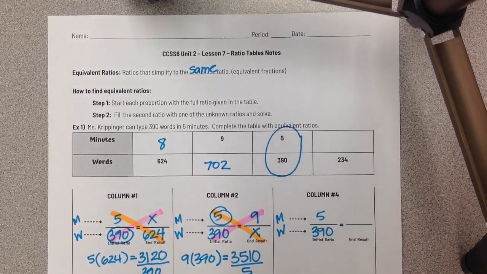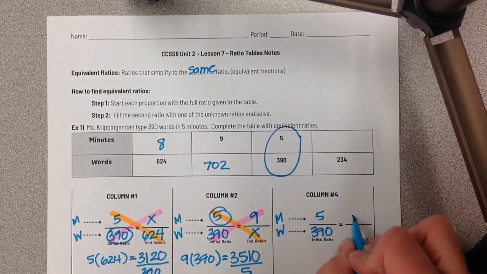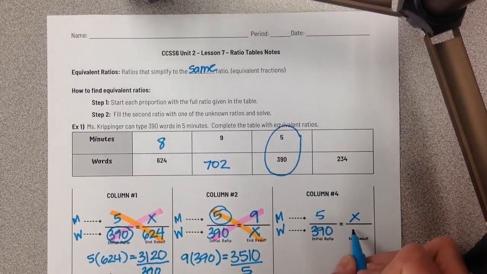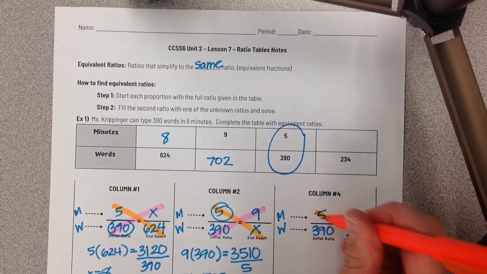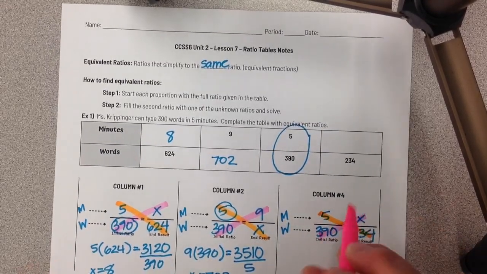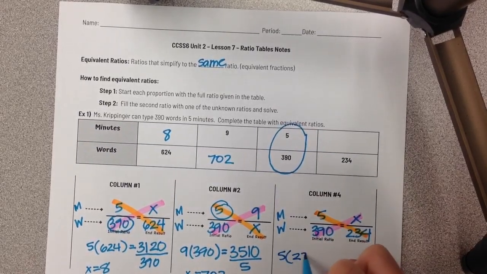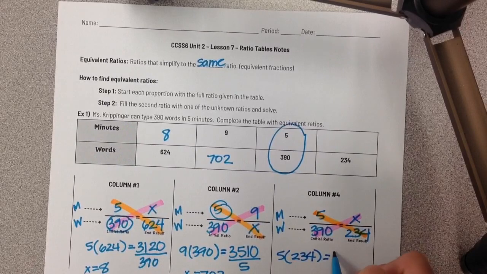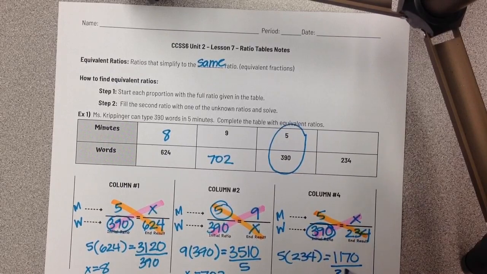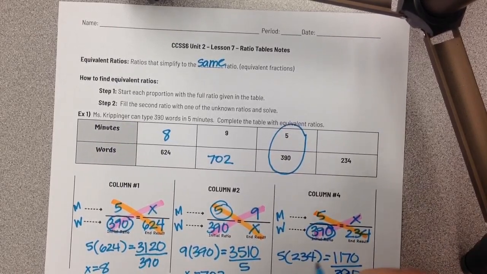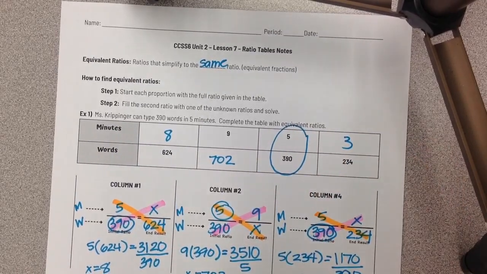I started with my initial ratio in column 3, so I'm going to move on to column 4. The number of minutes is unknown. I have a blank there. The number of words is 234. So I'm going to highlight. I'm going to multiply my numbers that are diagonal from each other. So I have 5 times 234, which equals 1,170. I'm going to divide by 390, which is across from my variable, and x equals 3. So in 3 minutes, Ms. Krippinger can type 234 words.